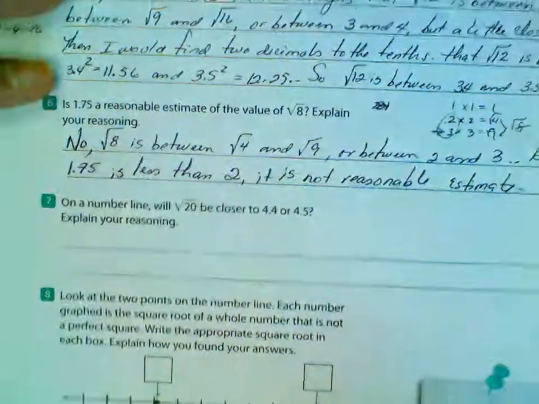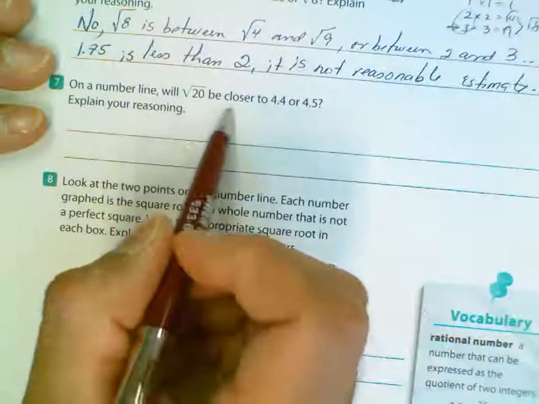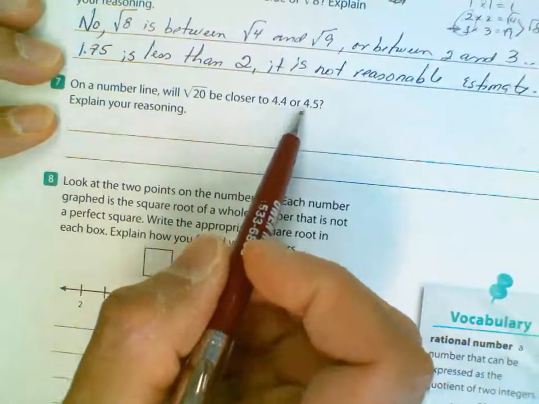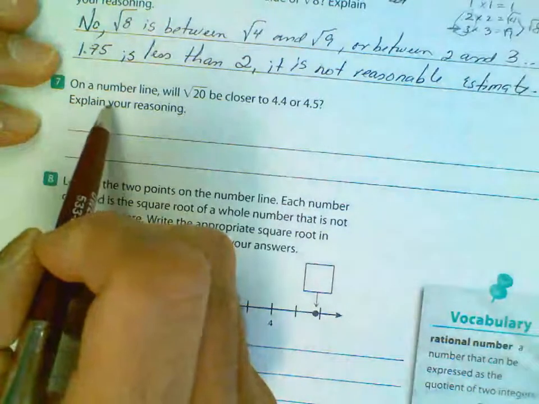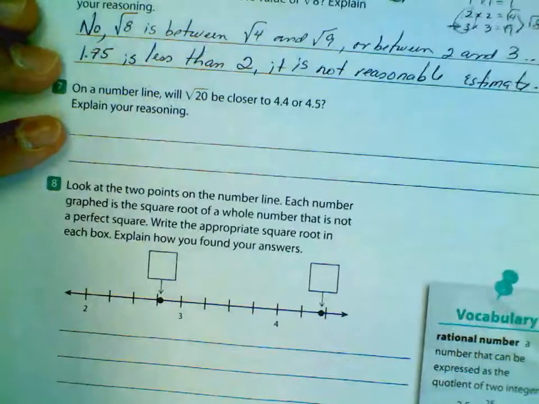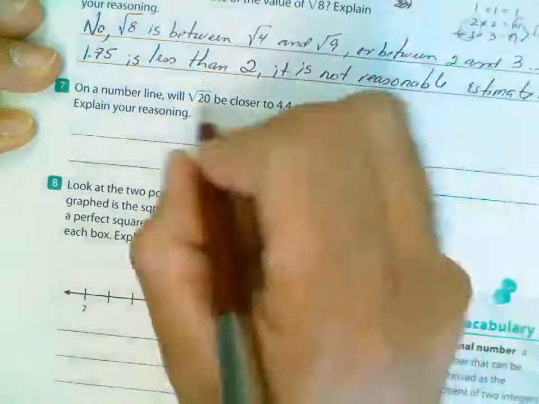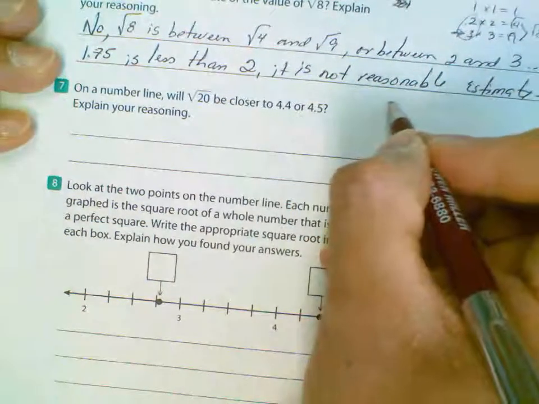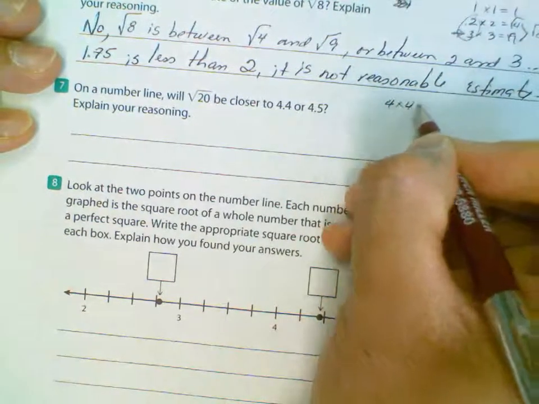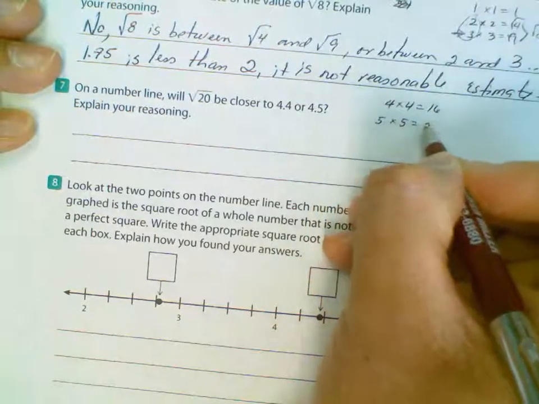Number 7. On a number line, will the square root of 20 be closer to 4.4 or 4.5? Explain your reasoning. Remember what we do: if you have the square root of 20, I'm going to say 4 times 4 equals 16, 5 times 5 equals 25.